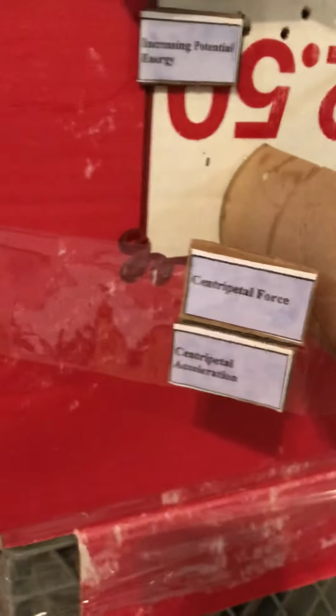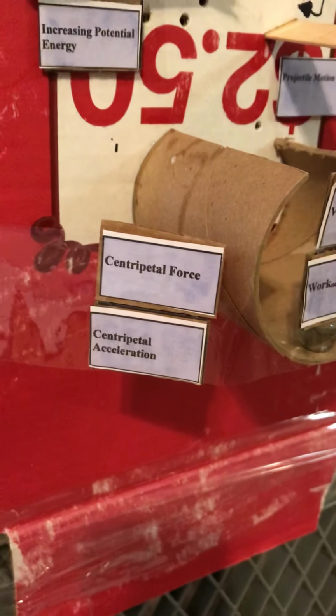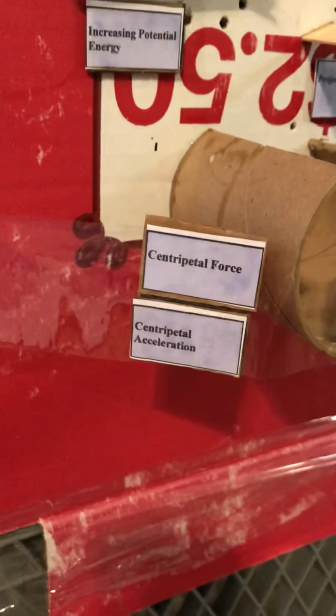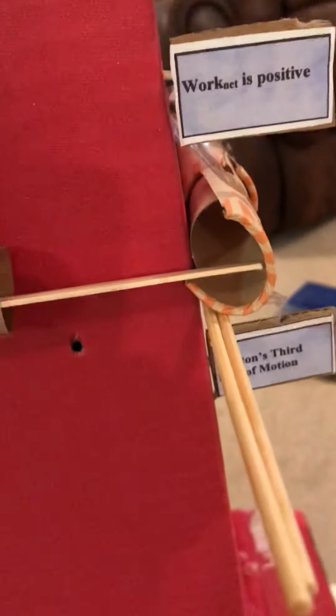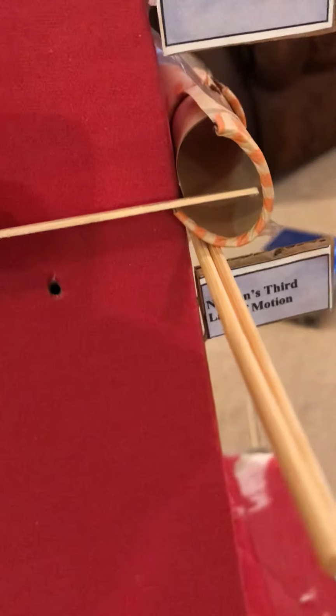Now this is interesting. This is centripetal force and centripetal acceleration. I would have put these on my corners, but my corners aren't very round, as you can see. My corners are pretty square. In fact, this one's a literal square. Let me show you a different one. This one, it's not very round. It's a direct 90-degree angle. Not a curve, just a 90-degree angle.